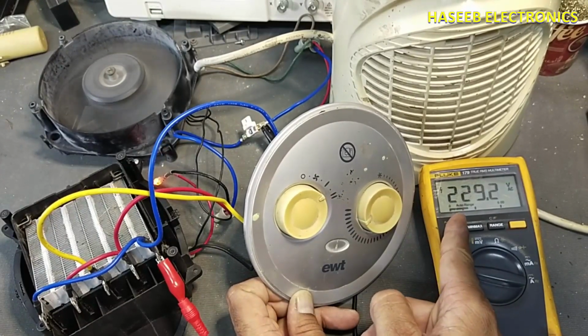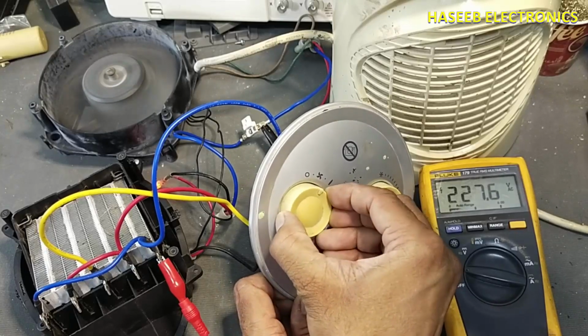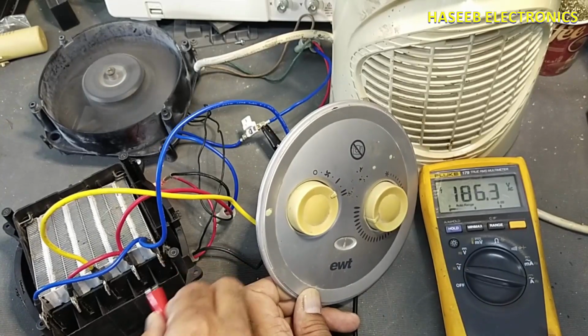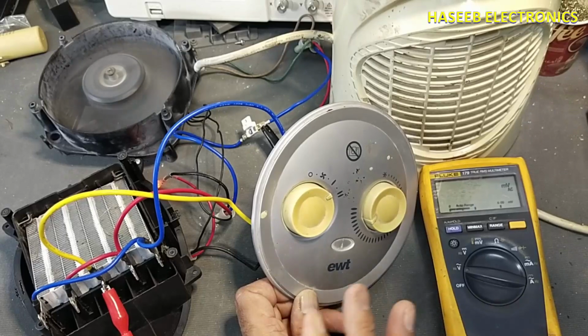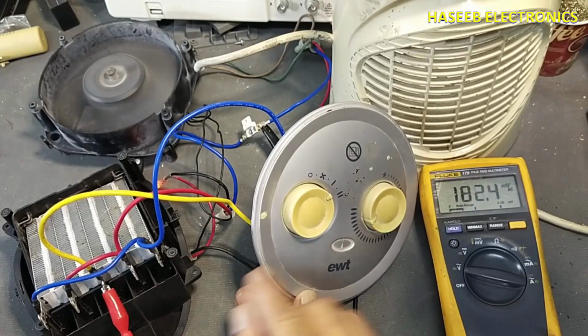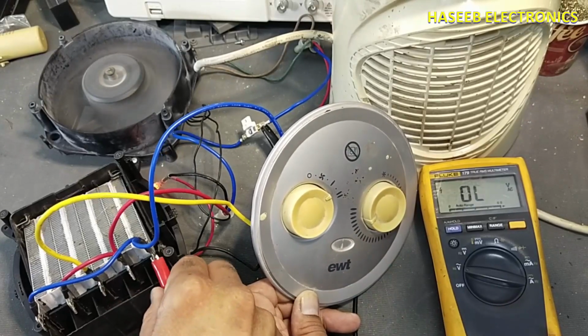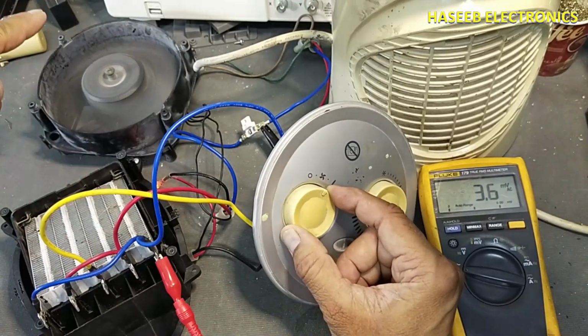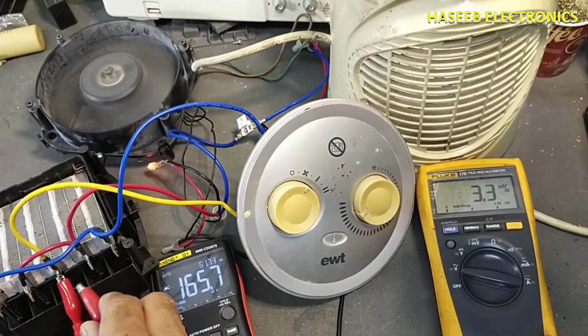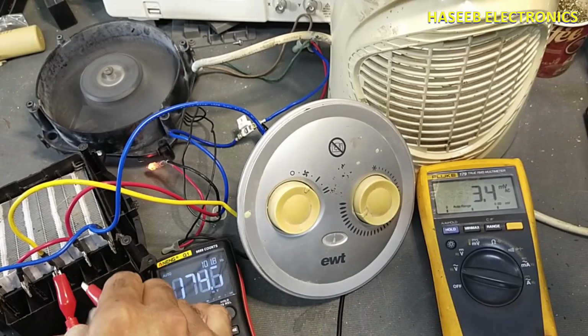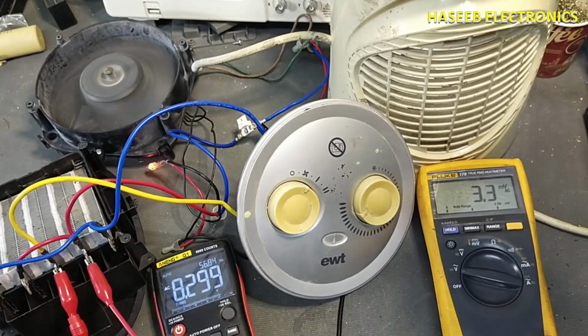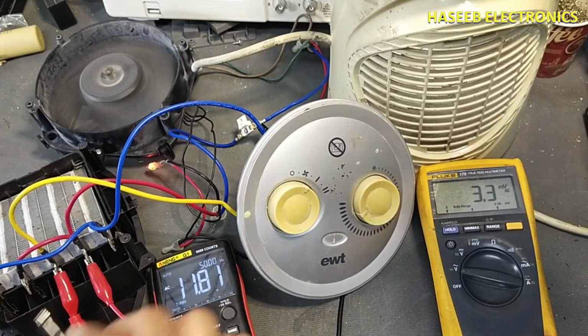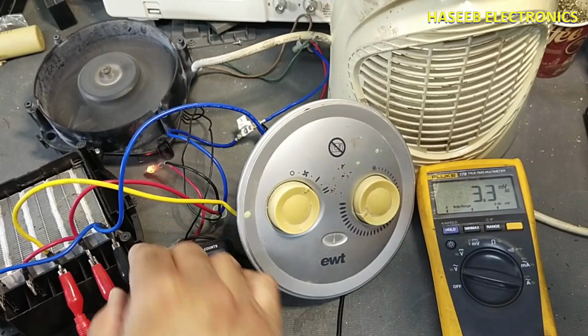So we have 230 volts at this point, and if I connect to this pin, we don't have any voltage. We have it just at the low terminal, that is here. At the fan, just the fan will operate. The red wire, that is the common wire, so I will connect at the red wire, and we will connect to this low heat.